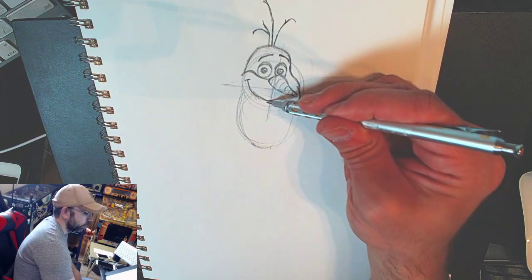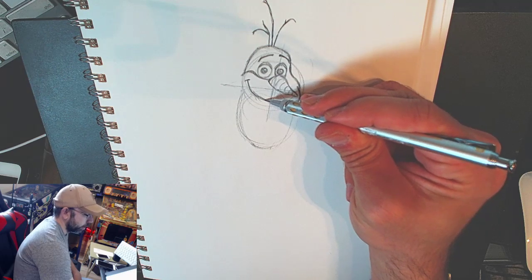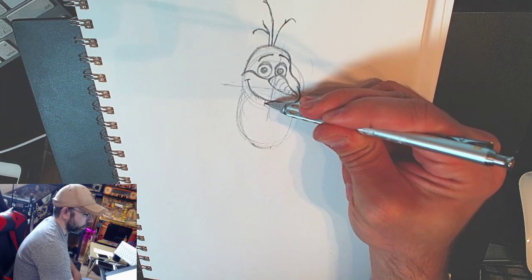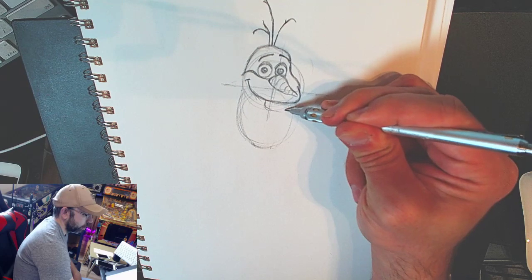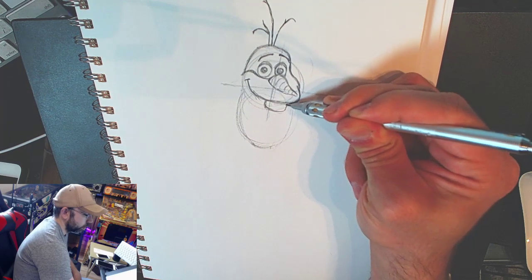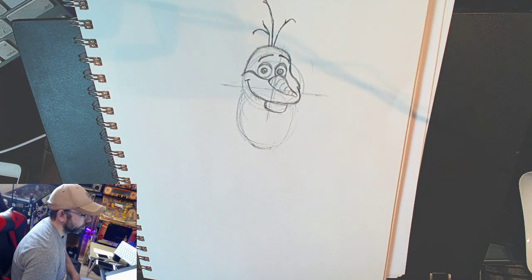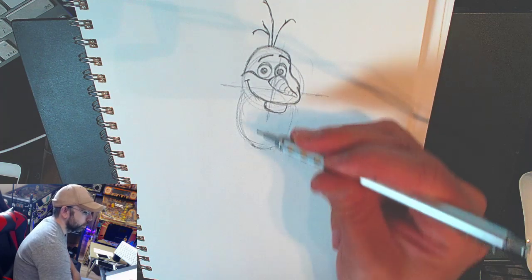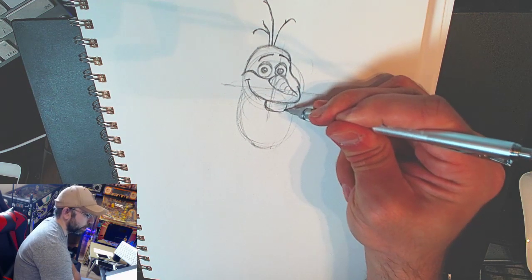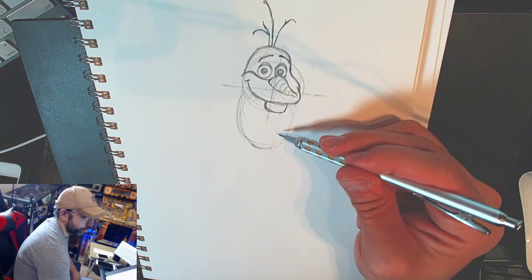Okay, now it's time to bring character into Olaf. So pretty much lined up with this carrot nose, the outer edge of it, you'll have his tooth. Like so. It kind of curves as it comes down. It's not completely pointy on the edge.